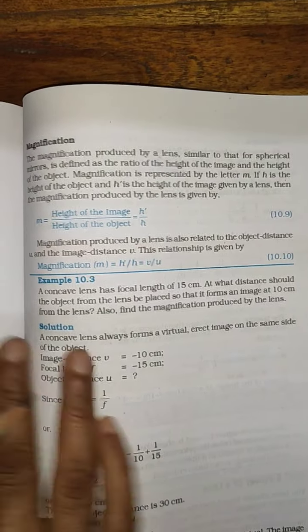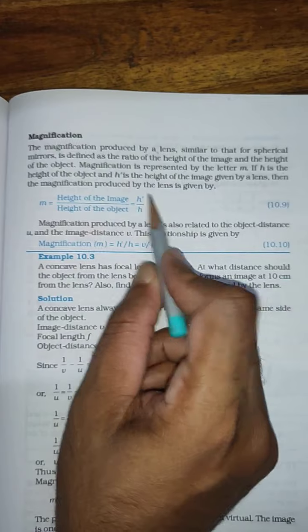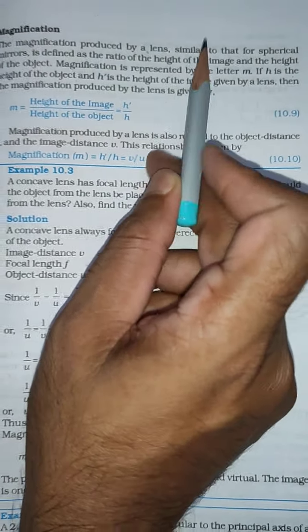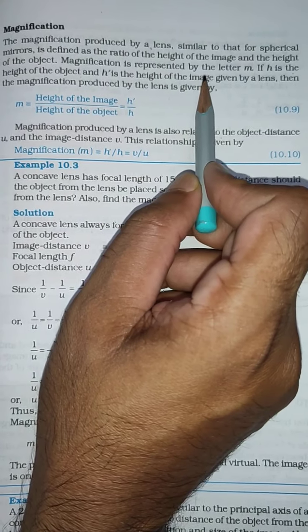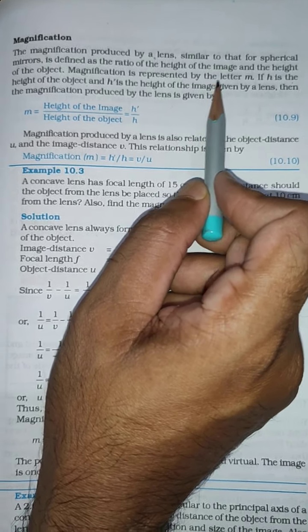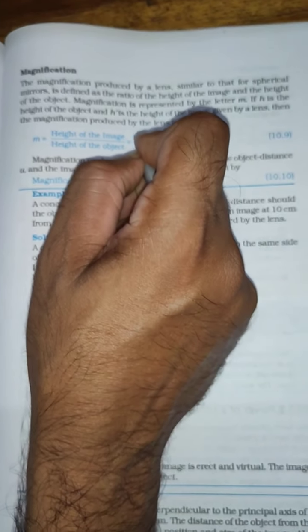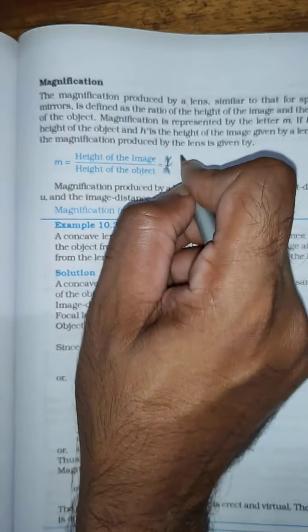Now regarding magnification. Magnification produced by a lens is similar to that of a spherical mirror, and it is defined as the ratio of the height of the image to the height of the object. Magnification is represented by the letter M. Here the height of the object we mark by HO. So I am correcting this one.